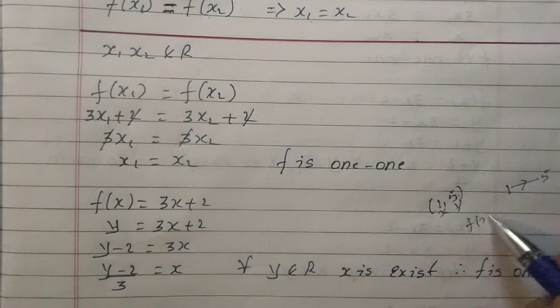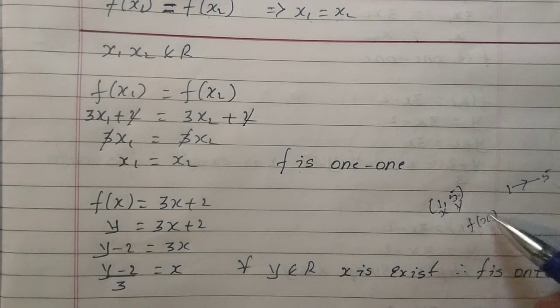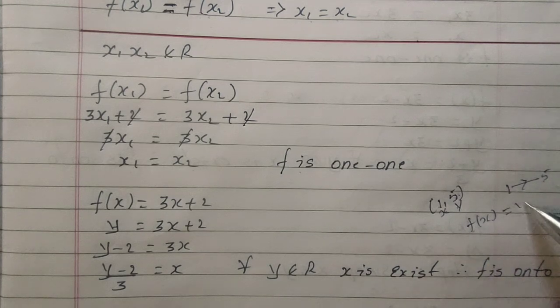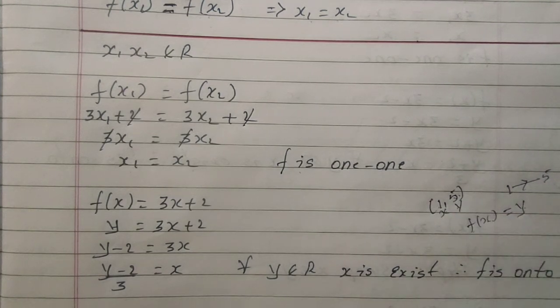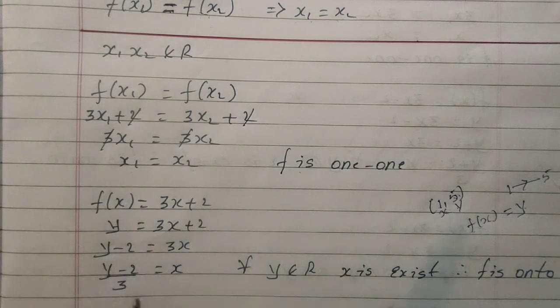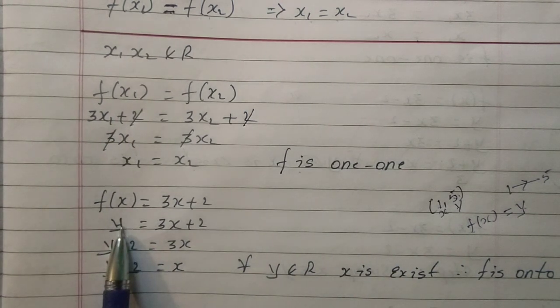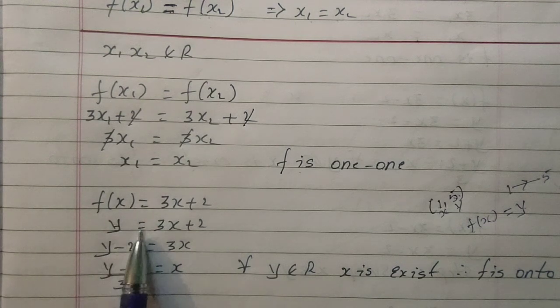When you substitute x into this function, you get the y value. So remember students, f of x always equals y. So f of x equals y, that is 3x plus 2. Why have I taken y?